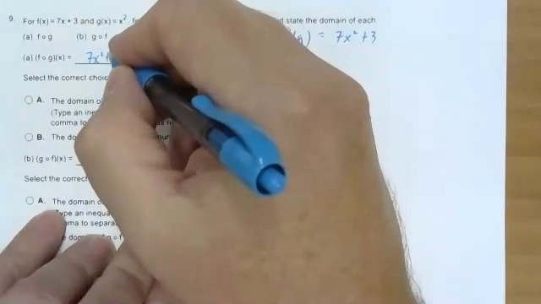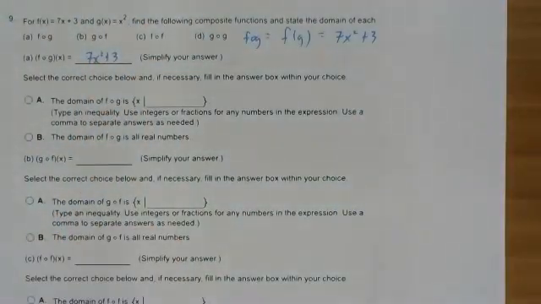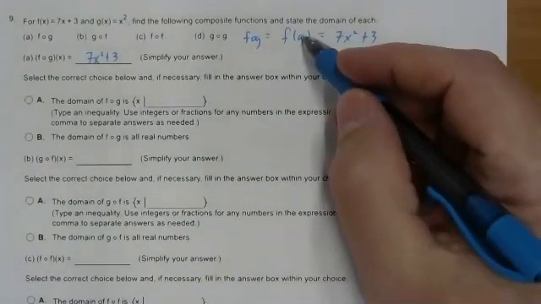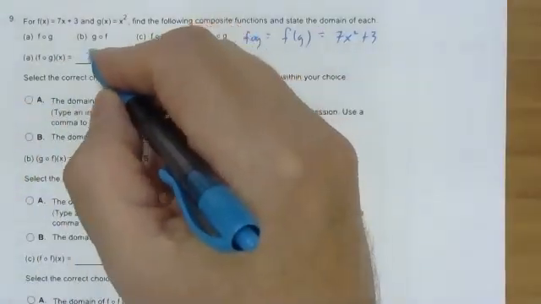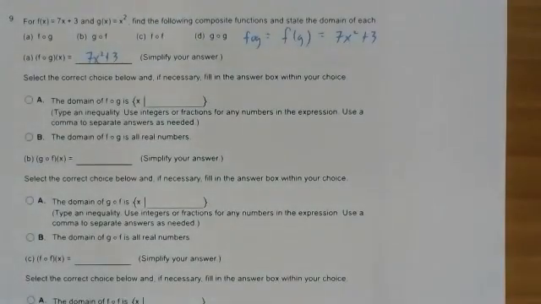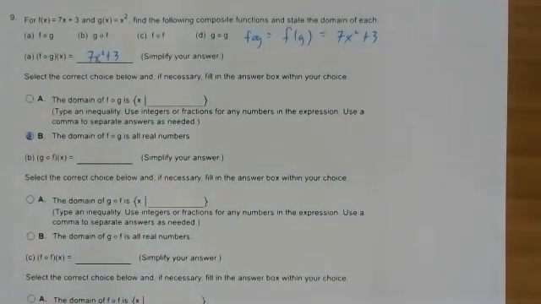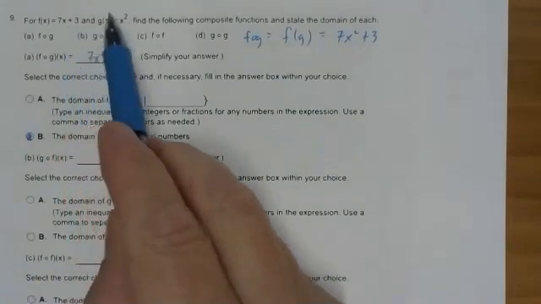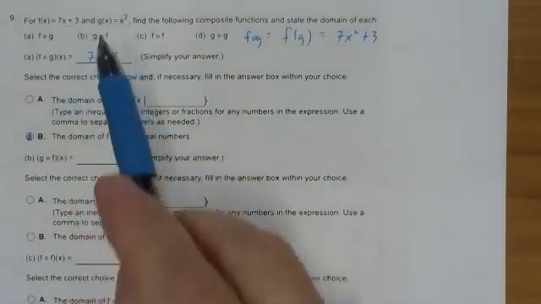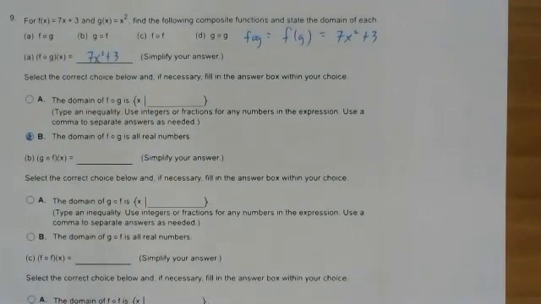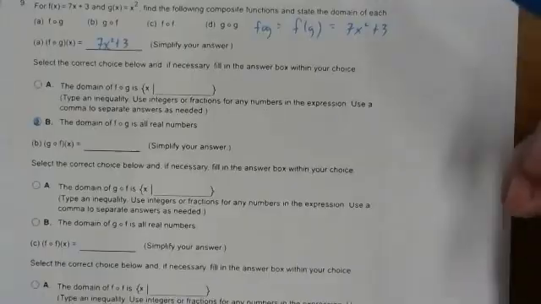And then you have to check the domain of your final answer. So you have to check both of those domains. You have to check the domain of your inside function and then the domain of your final answer. Now, both of those domains are going to be negative infinity to infinity, or all real numbers. As a matter of fact, since neither of these have any fractions or square roots, I'm just telling you now, for all these composites, the domain is going to be all real numbers. So the domain's not too difficult.